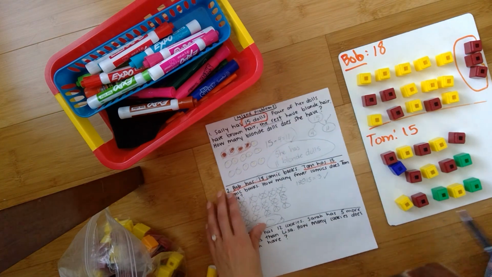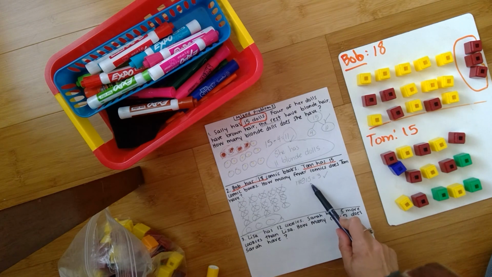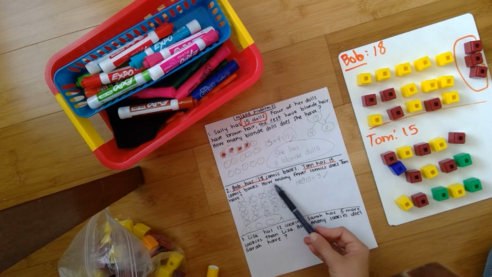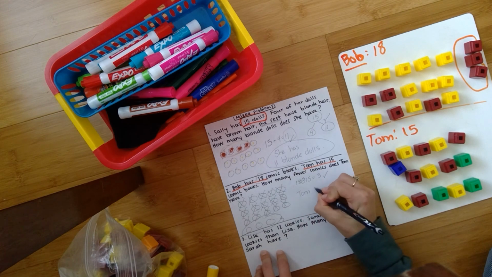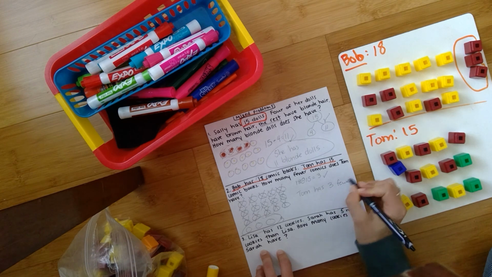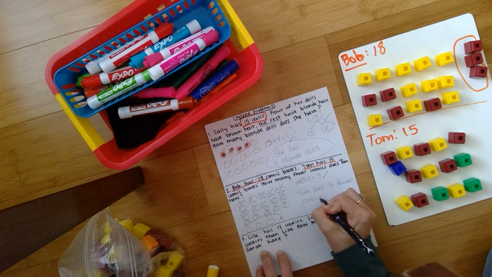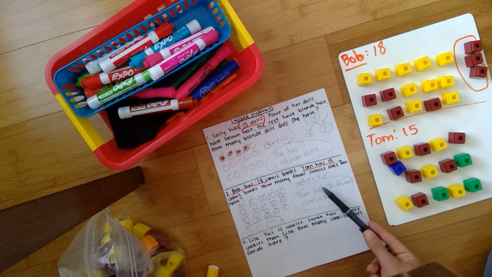I have a picture. I saw it with my manipulative. I counted back. So how many fewer comics does Tom have? Tom has 3 fewer comics.